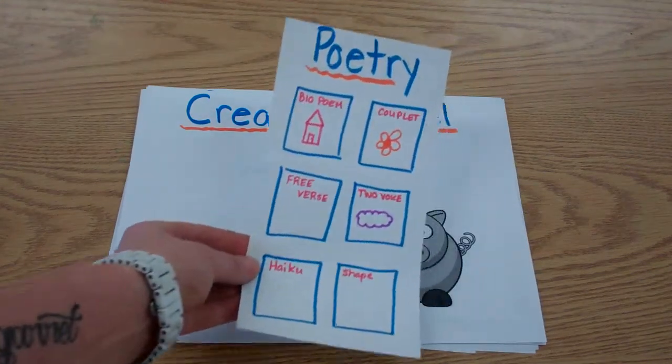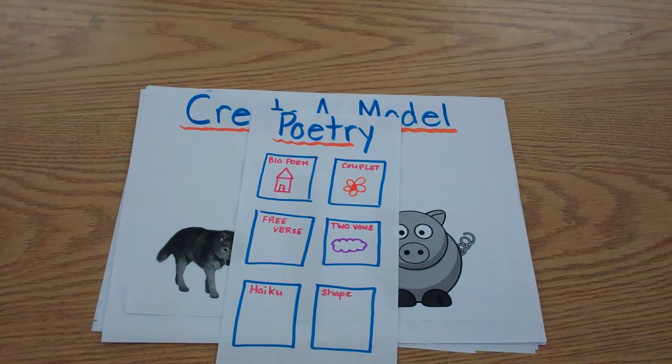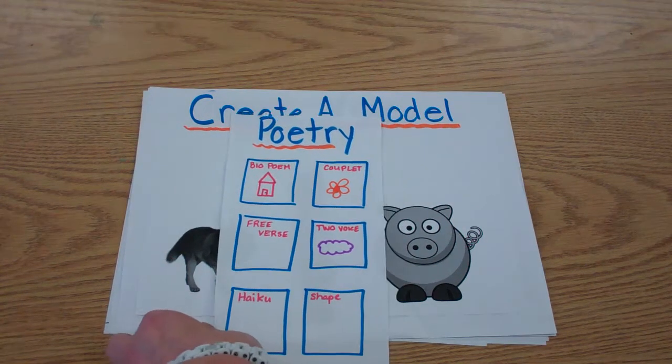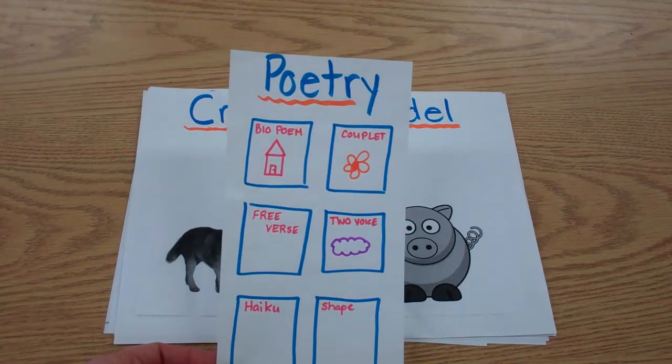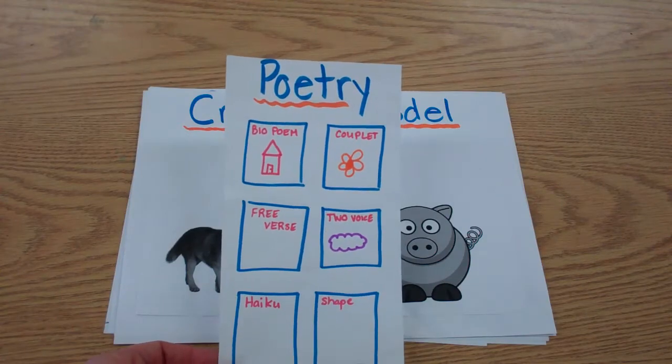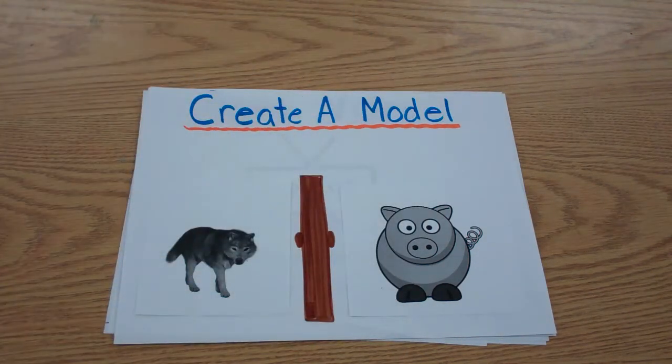The next is poetry. You'll be asked to write 3 poems in the voice of 1, 2, or 3 characters. They can take the form of any form of poetry: bio poem, couplet, free verse, 2 voice, whatever poem you want. They could all be the same or they could all be different.